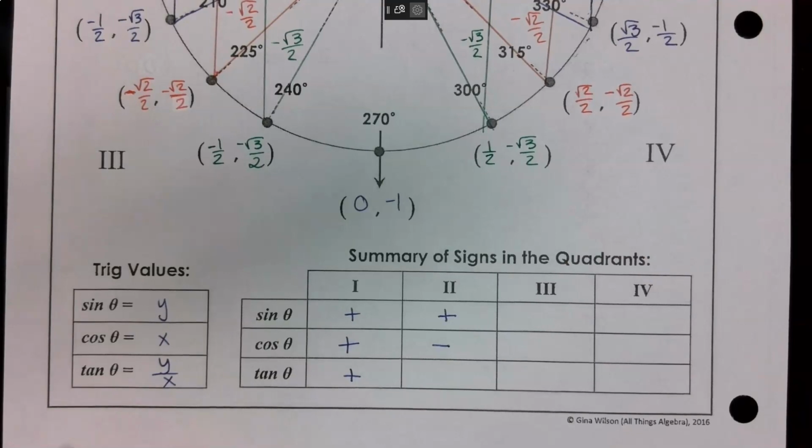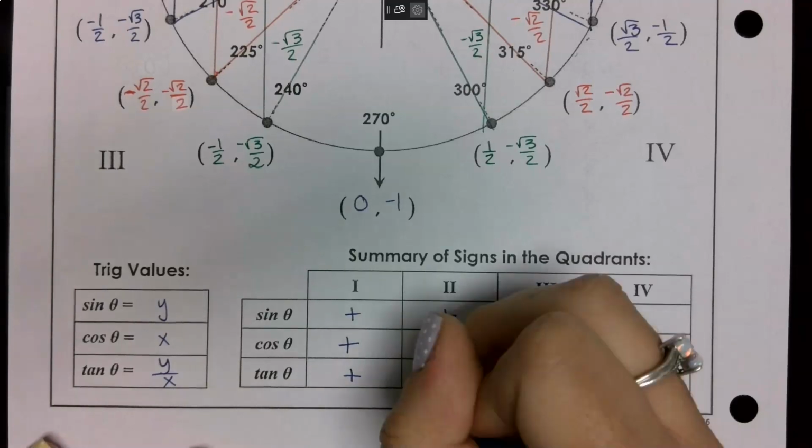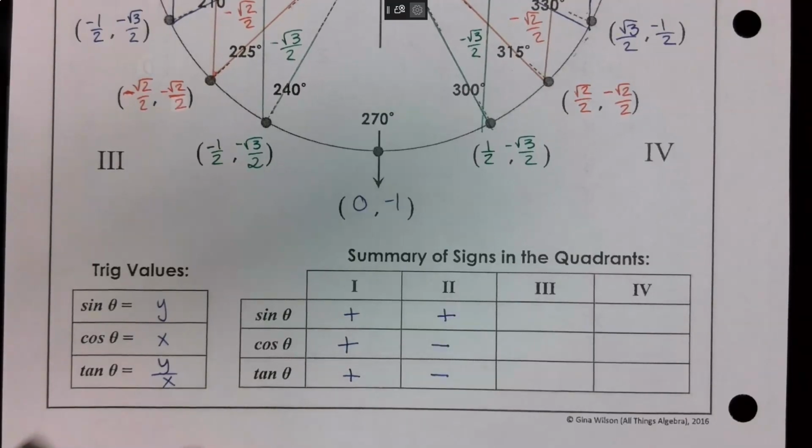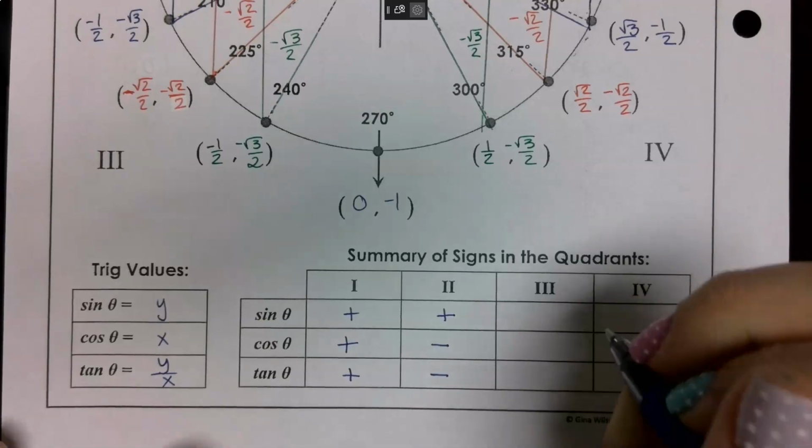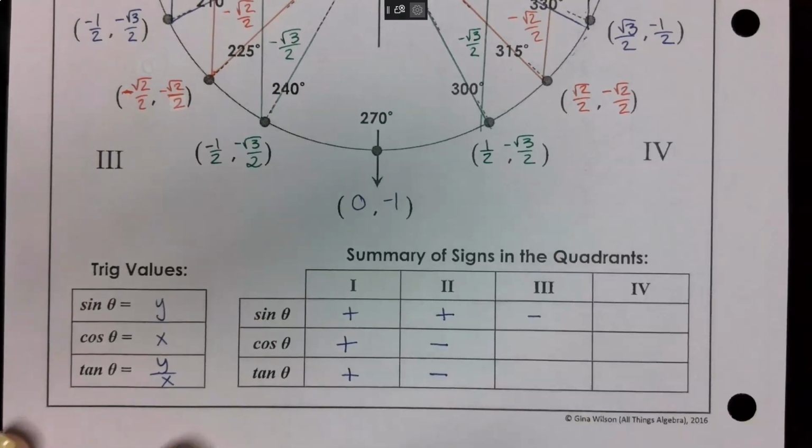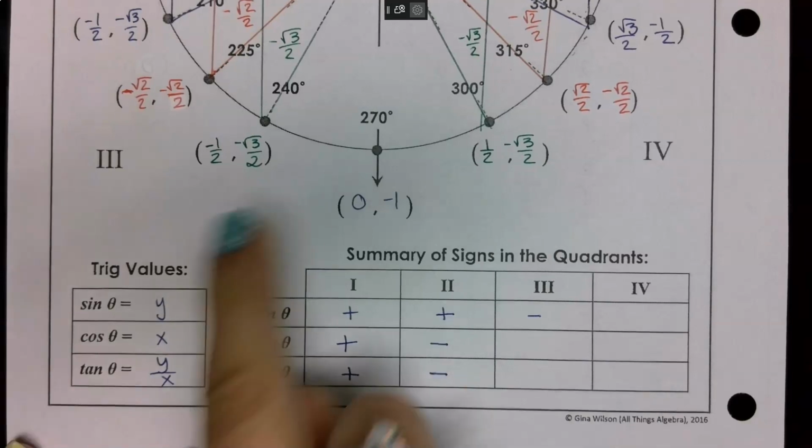So tangent is sine divided by cosine. So if I have a positive divided by a negative, it's going to be negative. So my third quadrant, sine is negative. That's my y value. Third quadrant's this one.